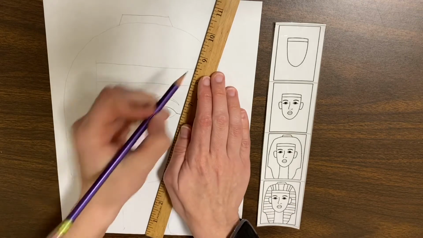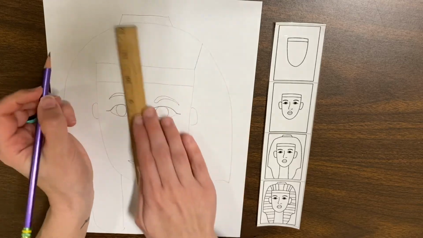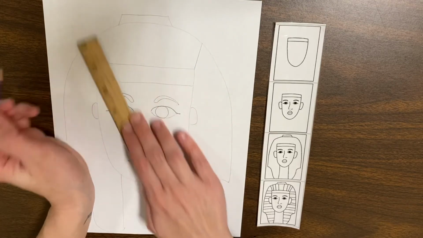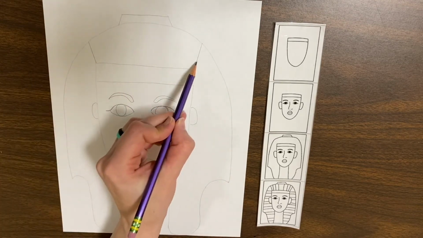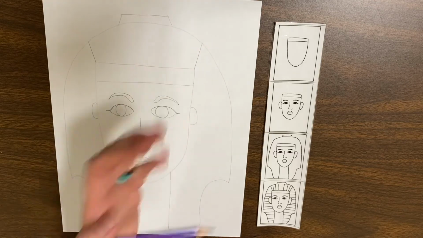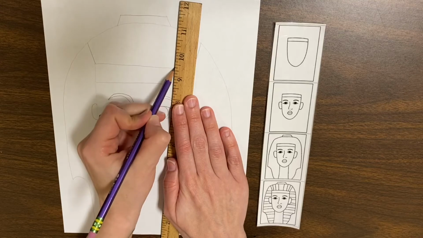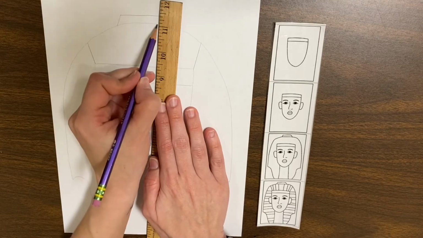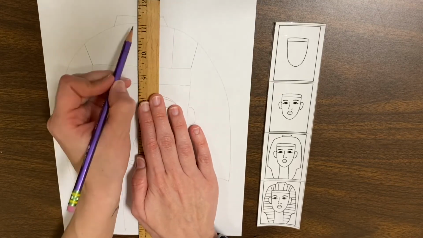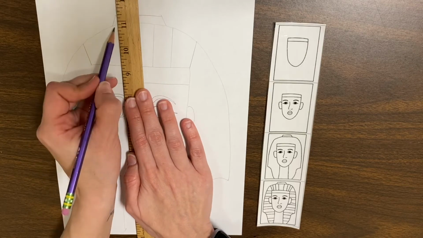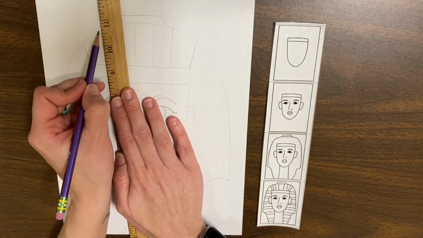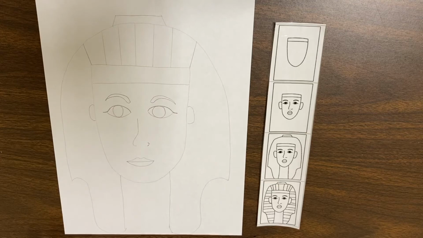So let's do a line on the corners first. So they go kind of almost diagonal a little bit, but they do go up and down. And then you can draw a line, slide your ruler, draw a line, slide your ruler, and you're just drawing them up and down all the way across the top of the hat.